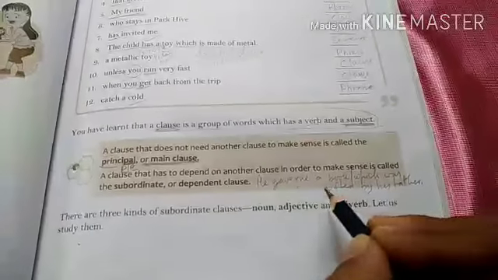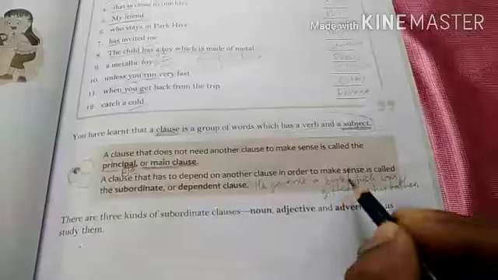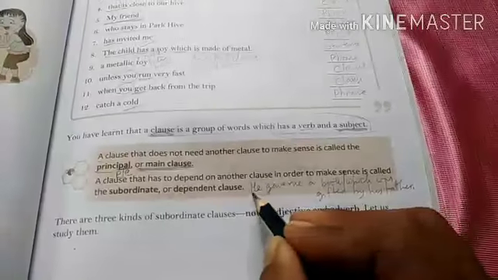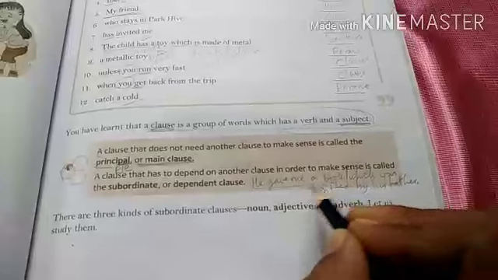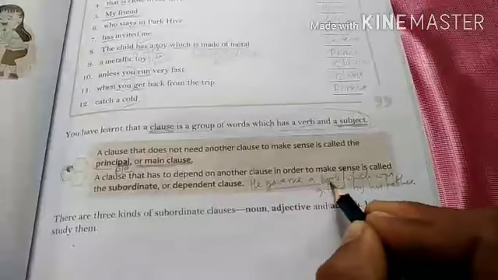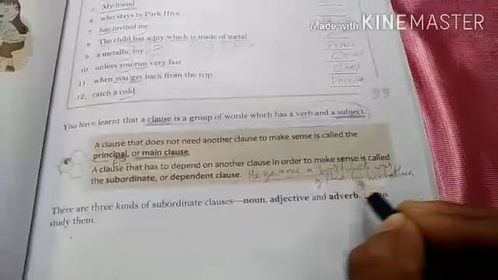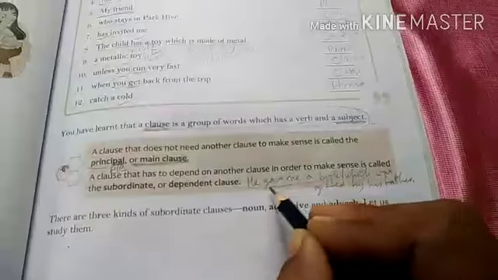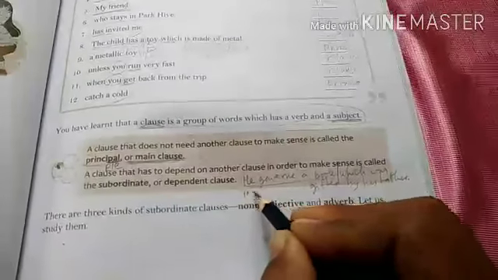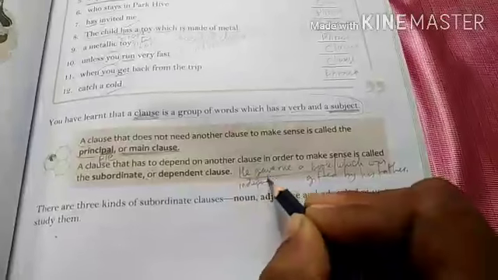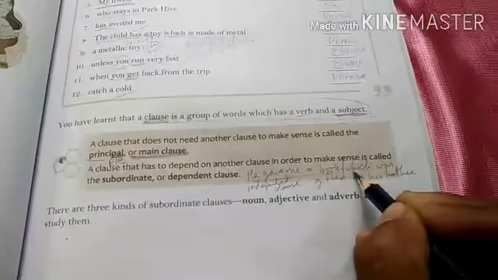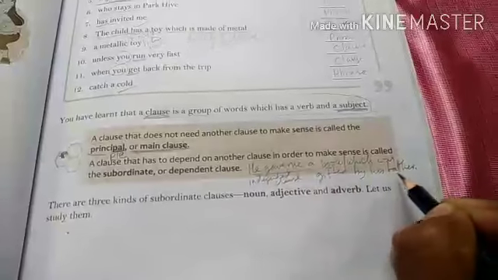If you read these two clauses, he gave me a book, this clause can be written independently because it is meaningful in itself without this other part of the sentence or another clause. Okay, so this is an independent clause. Okay, but now again read this clause, which was gifted by his father.